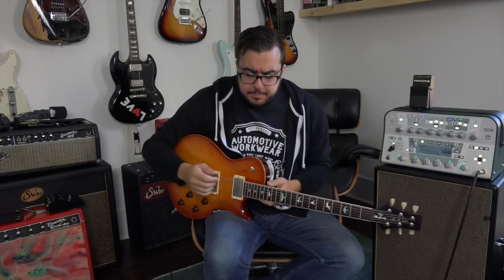Okay, not a bad tone at all. Warm, definitely. And what else would you expect out of a neck humbucker in a Les Paul guitar like this? But what if we don't want that? What if we want a little more snap, a little more sizzle?